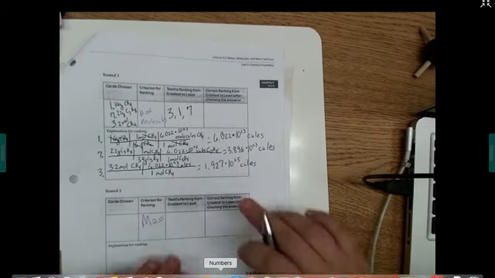Okay, 3, 1, and then 7, because 1.927 times 10 to the 25th is the biggest, then 6.022 times 10 to the 23rd is in the middle, and then the smallest number is 3.896 times 10 to the 23rd joules.